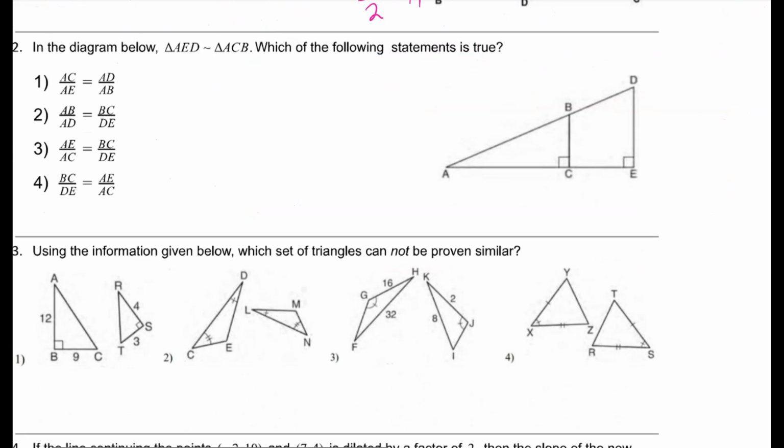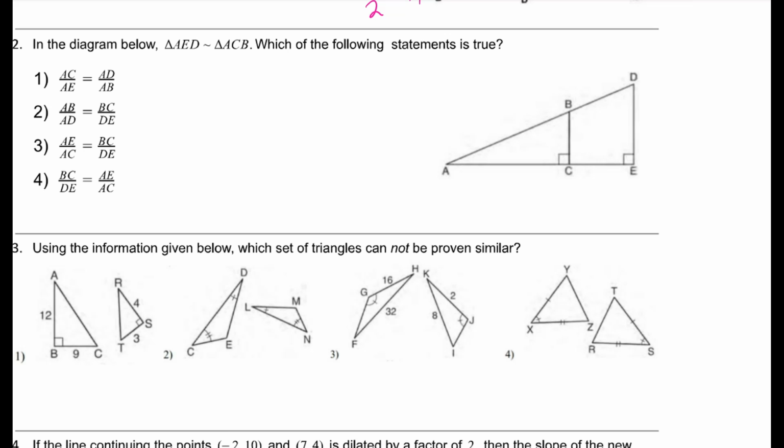For number 2, in the diagram below, triangle AED is similar to triangle ACB. So remember, if two triangles are similar, there's 2 properties we know. We know that the angles are congruent, and we know that the sides are in proportion. So just based off of what they're asking here, it looks like we're talking about proportional sides. Which of the following statements is true?